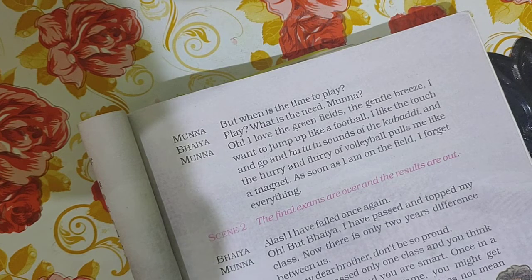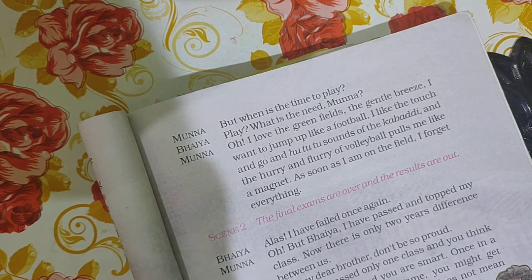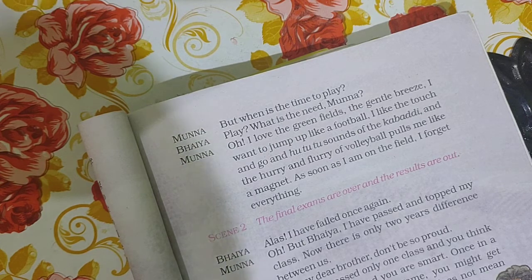I want to jump like football. He says that I like to jump like football here and there. I like the touch and go and hoo-too-too sounds of kabaddi. It means that he loved to play kabaddi also, and he loved the sound. When you play kabaddi, you make the sound of hoo-too-too. So he says that I love that sound. I love to play kabaddi.